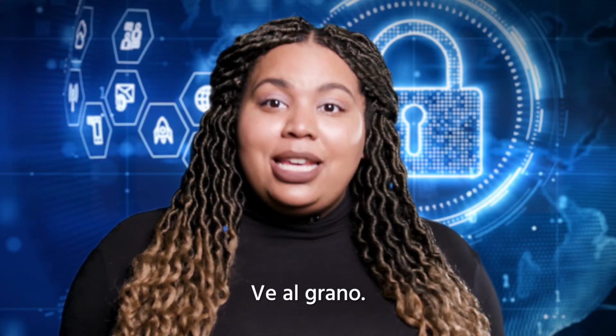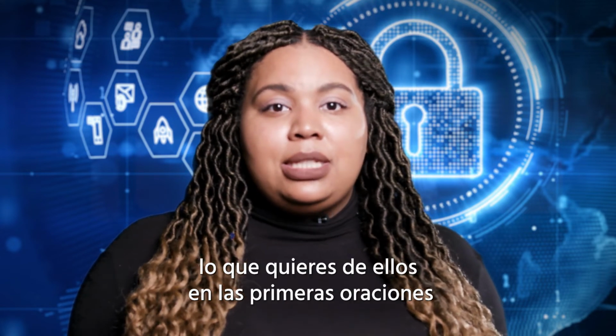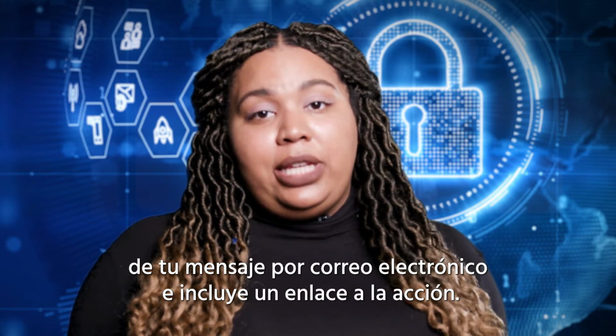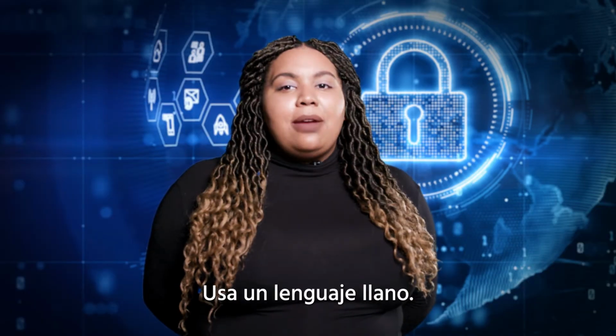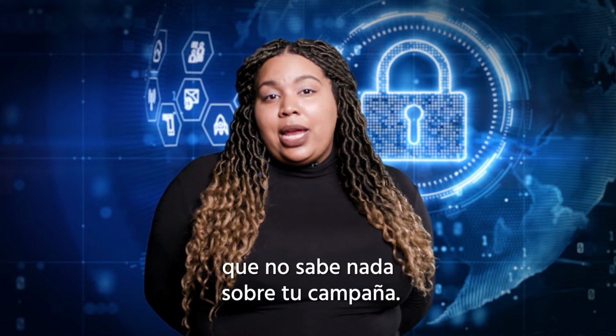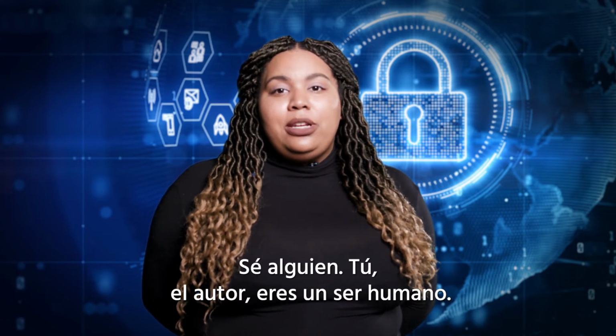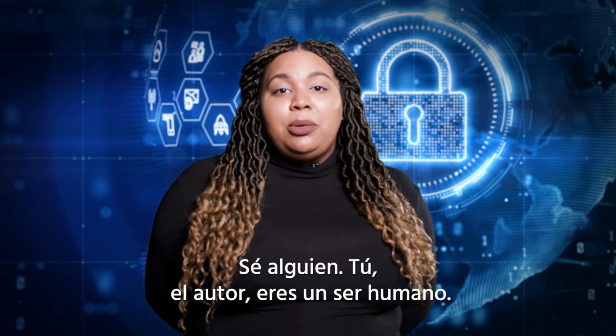Get to the point. Let your recipients know what you want from them within the first few sentences of your email message and have a link to the action. Use everyday language. Write your alerts as if you were writing to a friend who doesn't know anything about your campaign. Be someone. You, the author, are a human being.